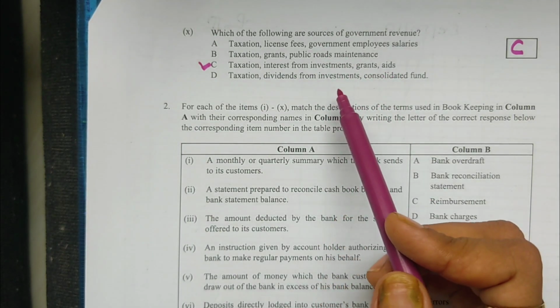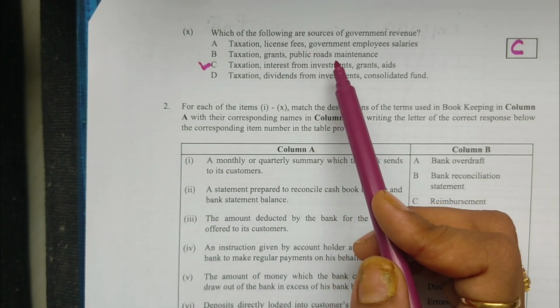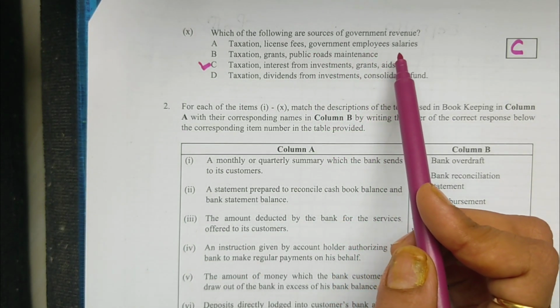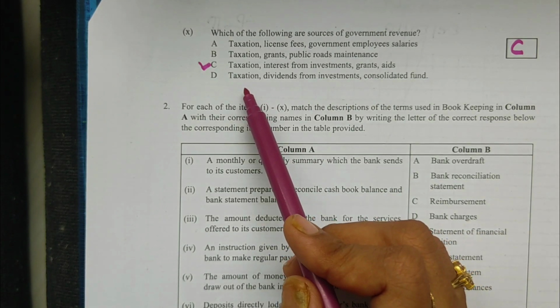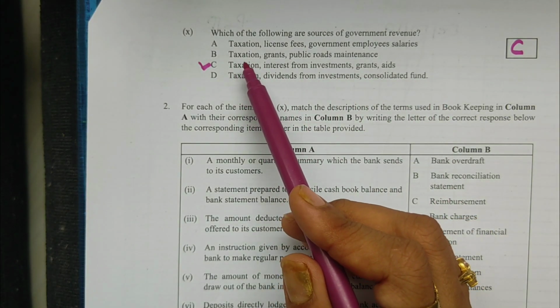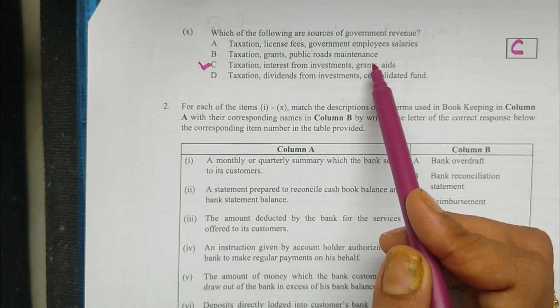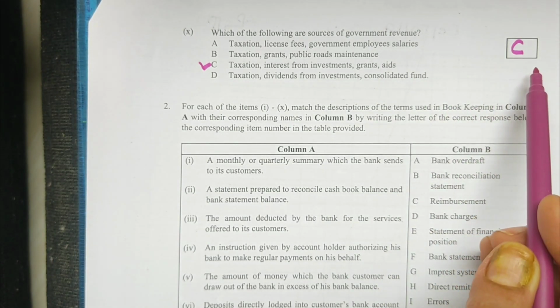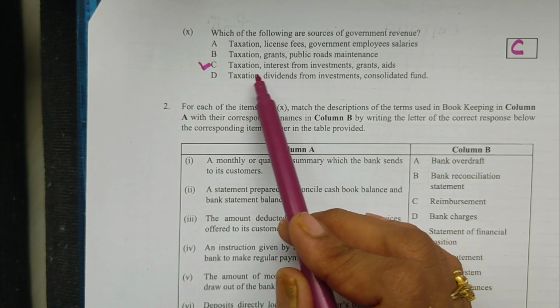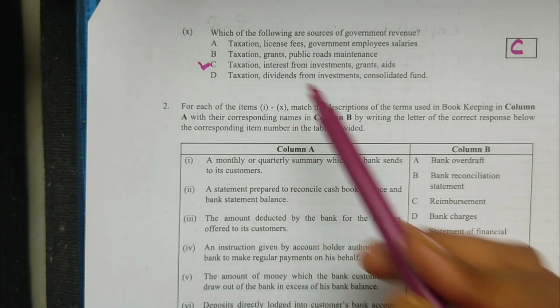If you see the other options, in A, taxes and license fees are correct, but government employees' salaries come under expenditure. In option D, the consolidated fund is given. In B, taxation, grant, public road maintenance, this is again development expenditure of the government. So option C is fully correct, where all these are sources of government revenues: taxation, interest from investment and grants and aid.